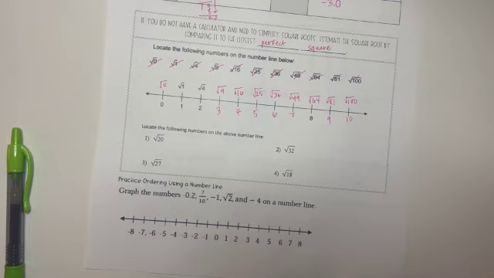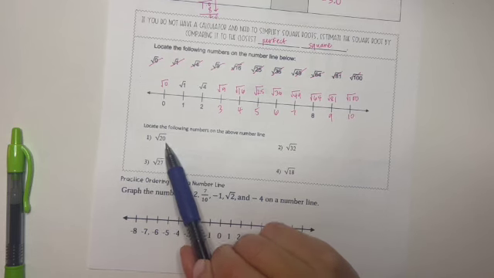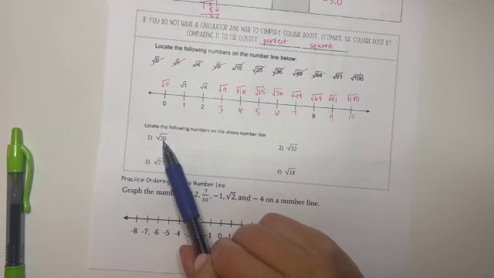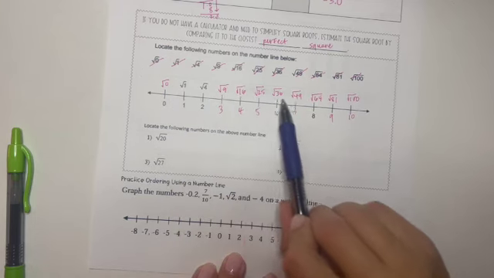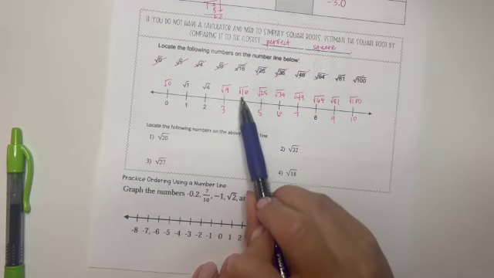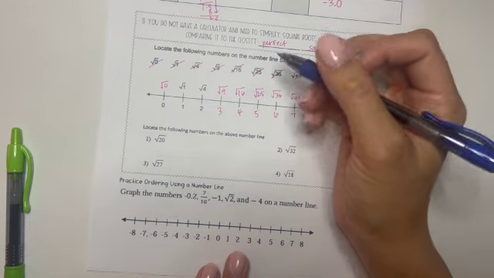Okay, now that we've filled in those perfect squares on the number line, we're going to use those to locate the following numbers on the above number line. This is not a perfect square. Square root of 20 is not perfect. So I can use these square roots that I'm given to make an estimate. If I've got the square root of 20 here, I know that's going to fall between the square root of 16 and the square root of 25. It's about halfway, not quite halfway between the two of them.